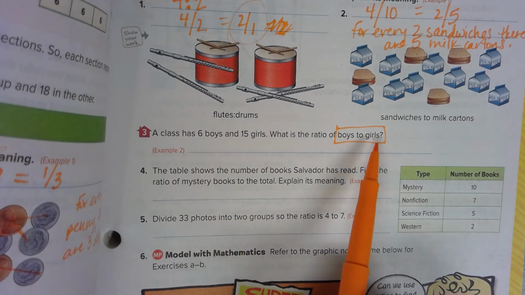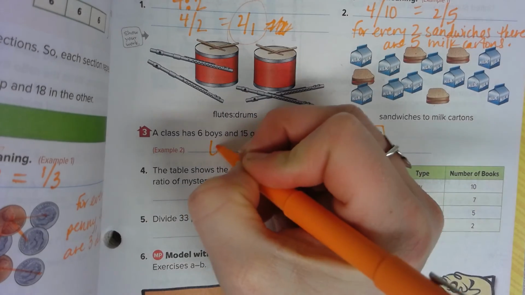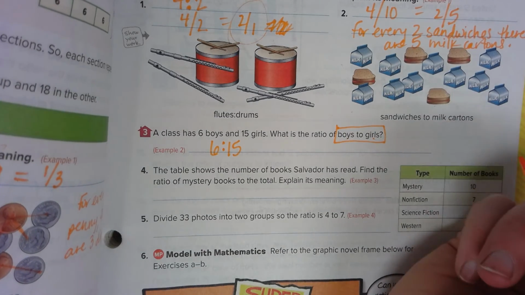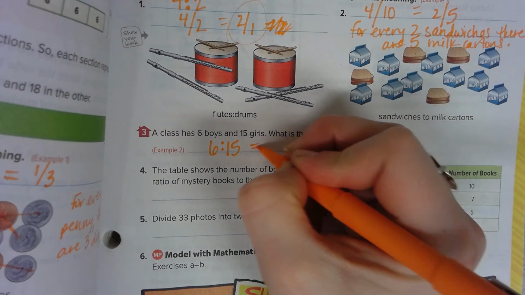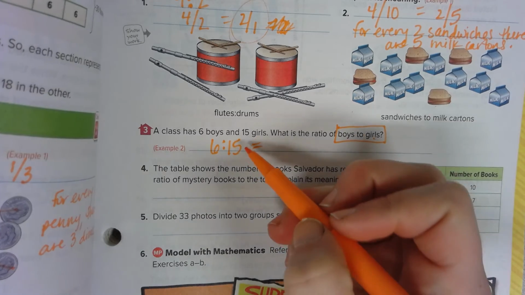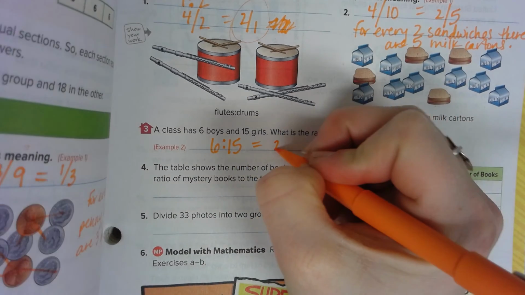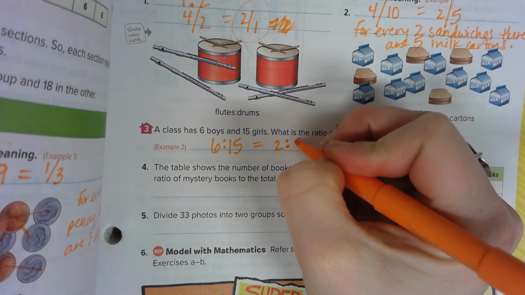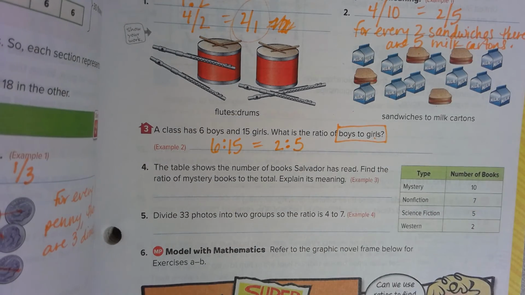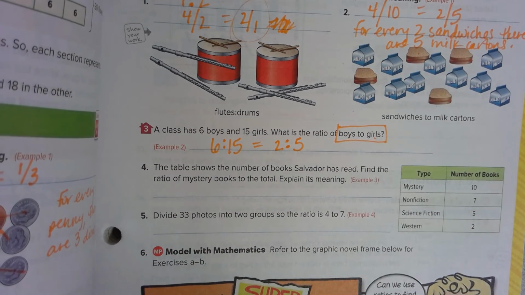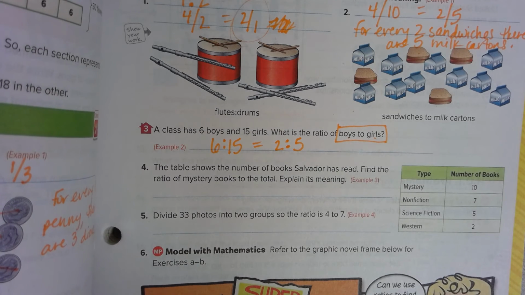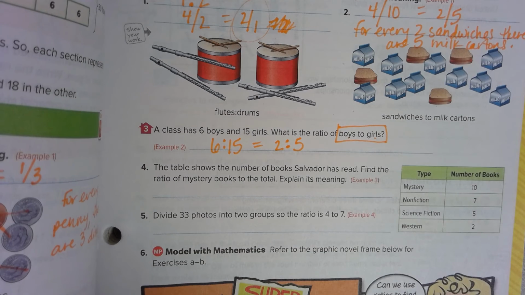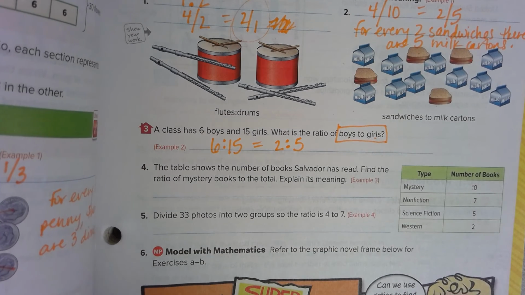So we have 6 boys to 15 girls. However, we can divide each of those by 3. It's not in its simplest form yet. We divide 6 by 3 and we get 2. We divide 15 by 3, we get 5. Okay, so for every 2 boys, there are 5 girls. So our ratio of boys to girls would be 2 to 5. Okay, so those are the only practice problems we're going to do now.